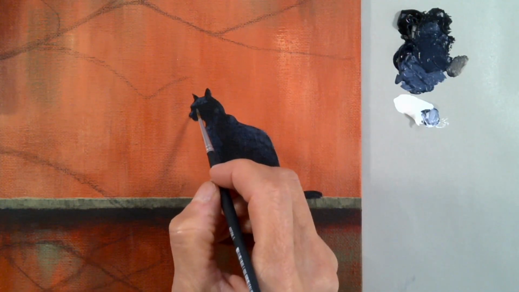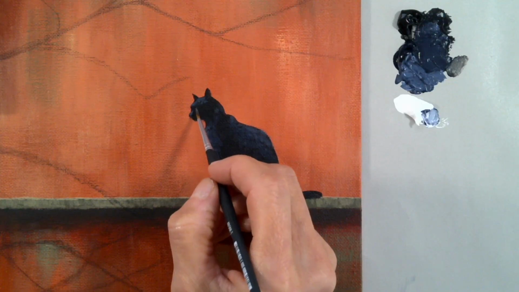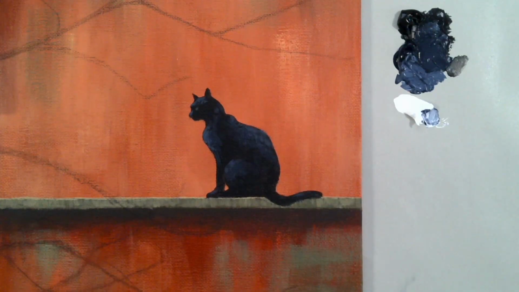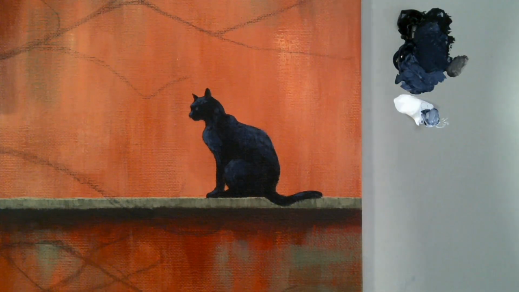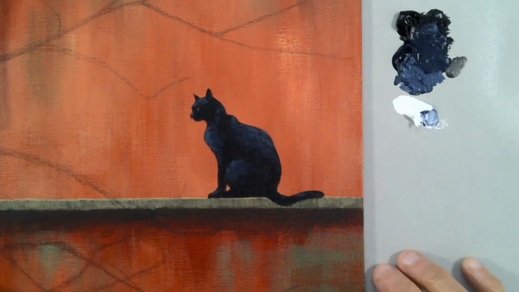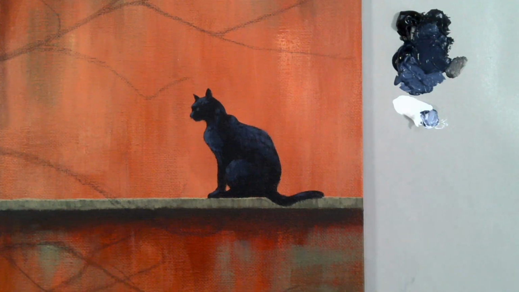I will try to put the eye in, but if it doesn't look good, I'm going to remove it. That's it. Done. I'm going to let it dry and see how it goes.